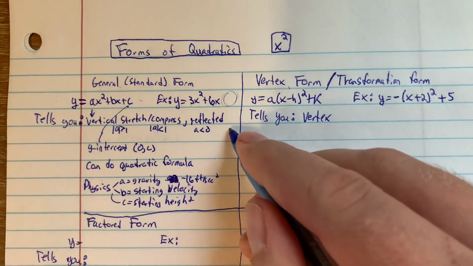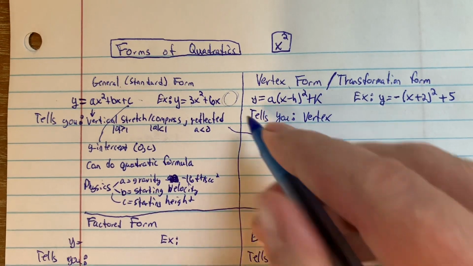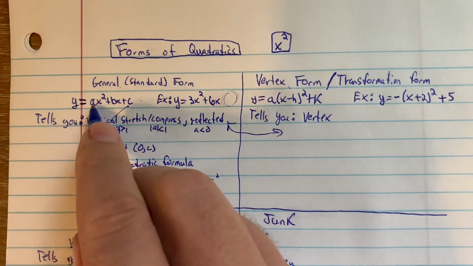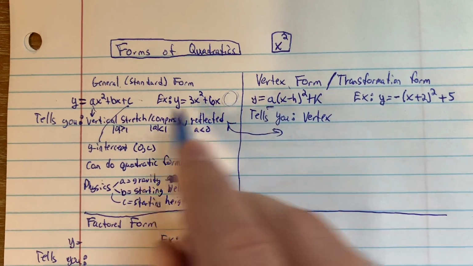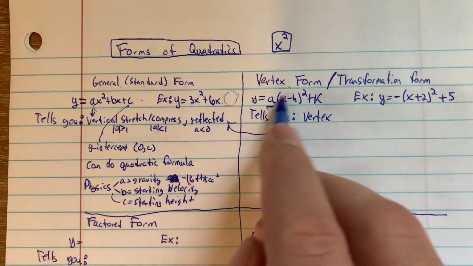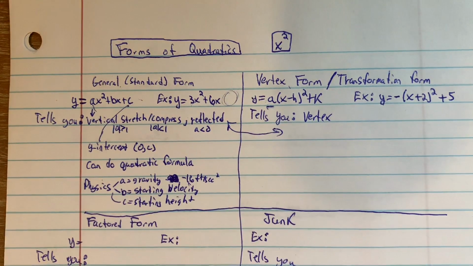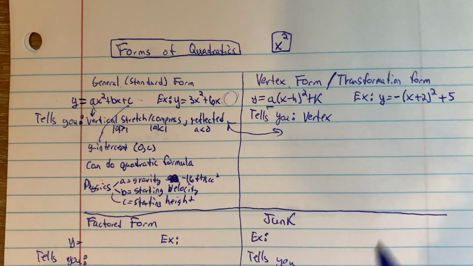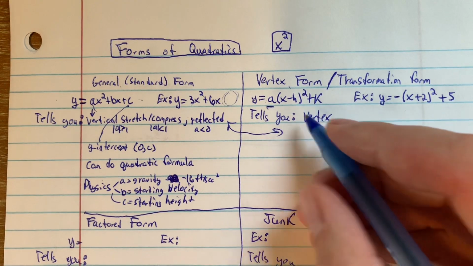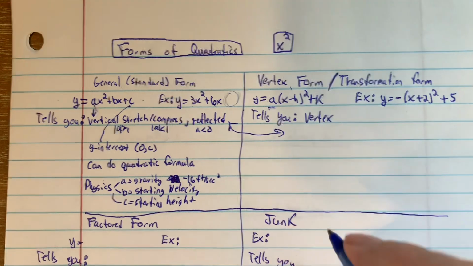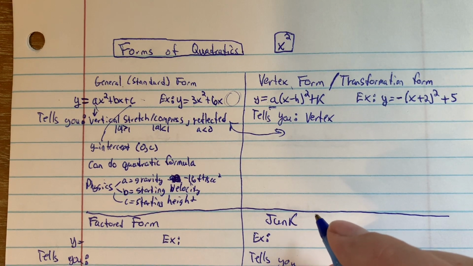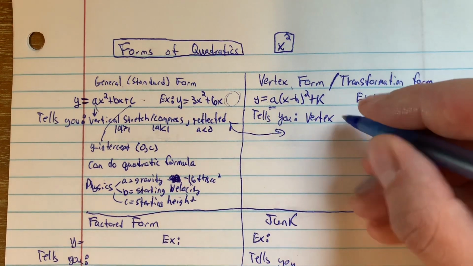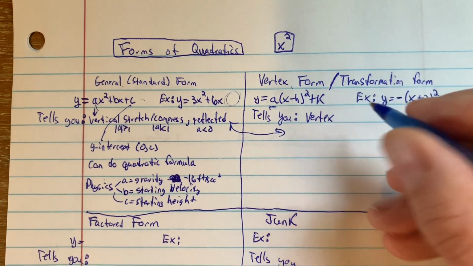It also tells you the same A things from before. So that A is actually the same letter in both. And if we change from one form to another, the exact same A will be in this equation. And so it will also tell you the stretch, compress, and if it's reflected. Additionally, it tells you the vertex. And this is because this is a transformation of the parent function, y equals x squared, where it got shifted h units to the right and k units up.